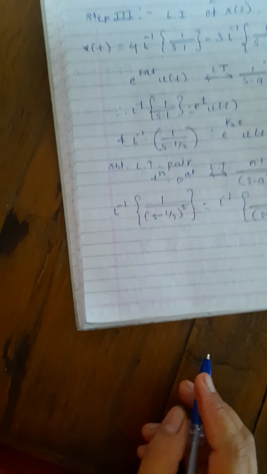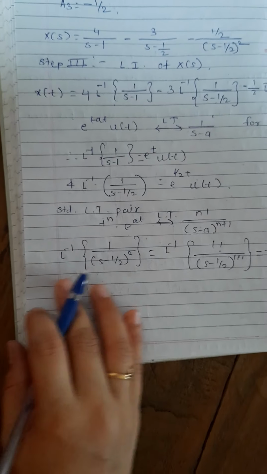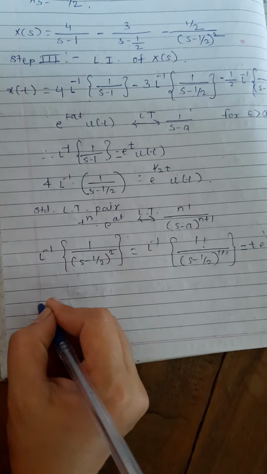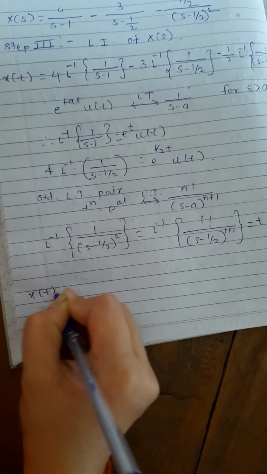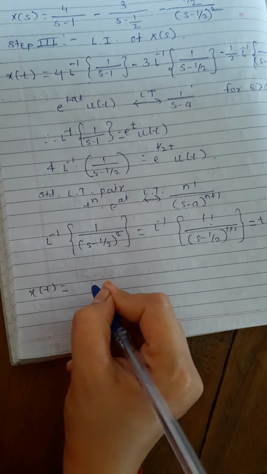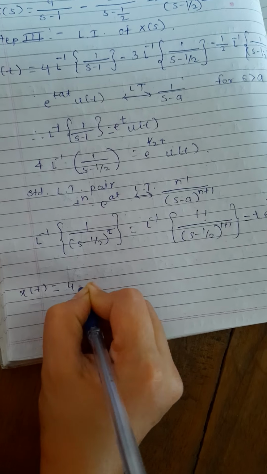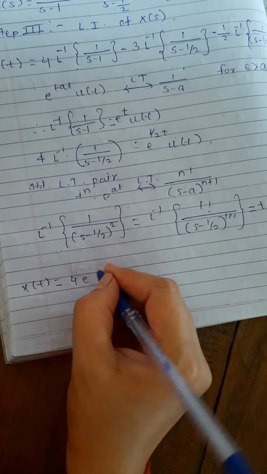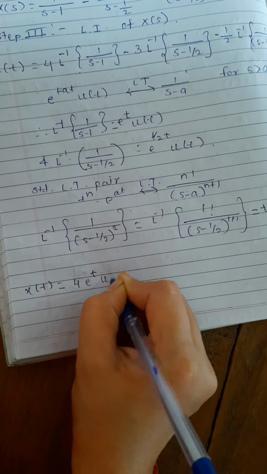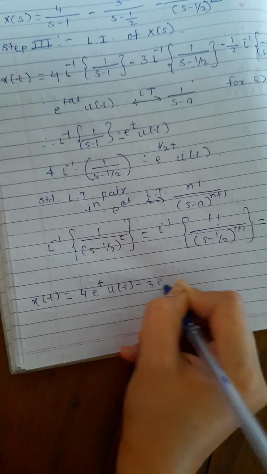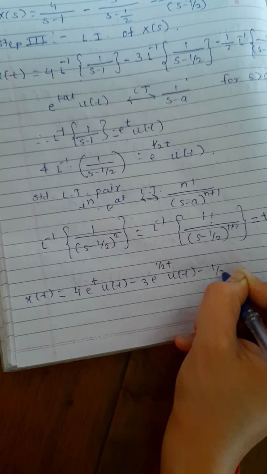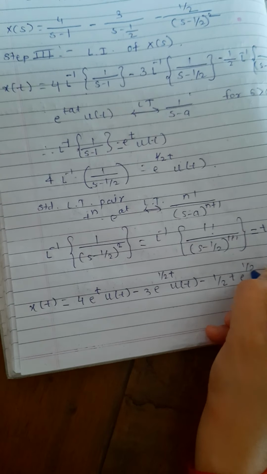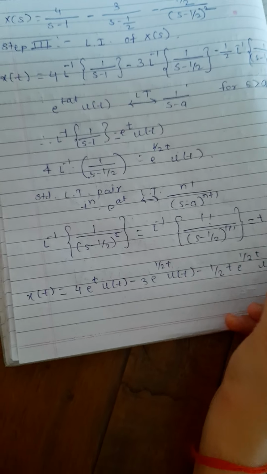Now in the time domain we write all these terms, that is x of t is equal to the first term 4 e raised to t u of t, minus 3 e raised to half t u of t, minus half t e raised to half t u of t.